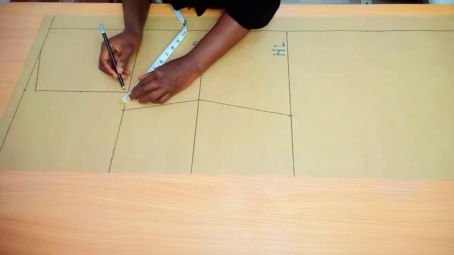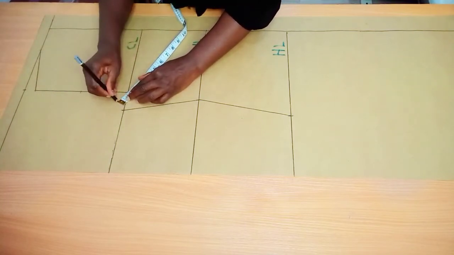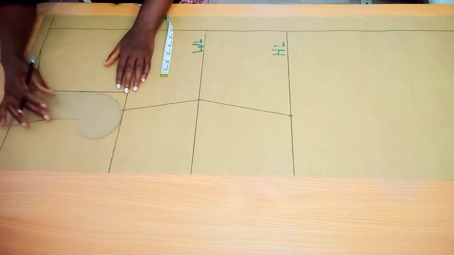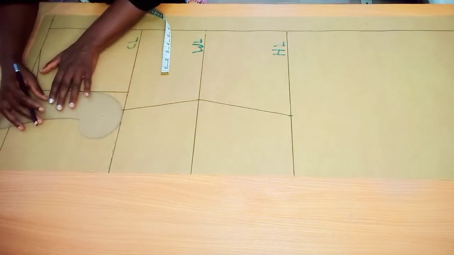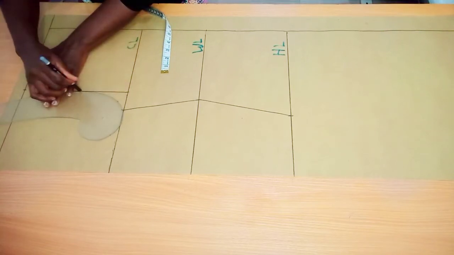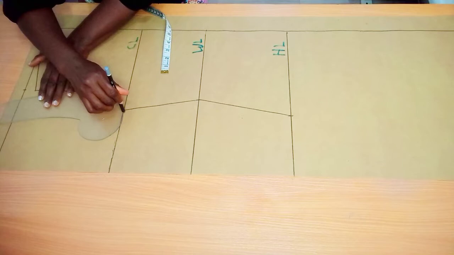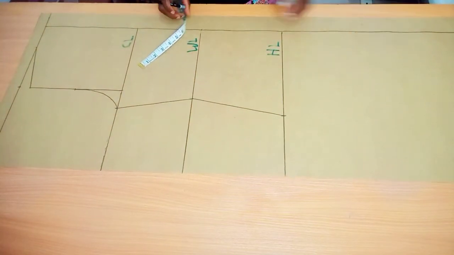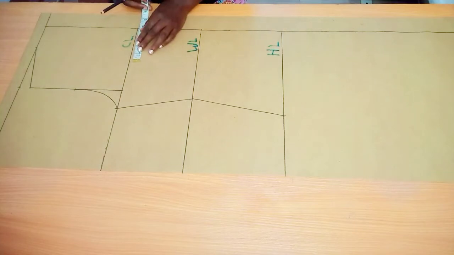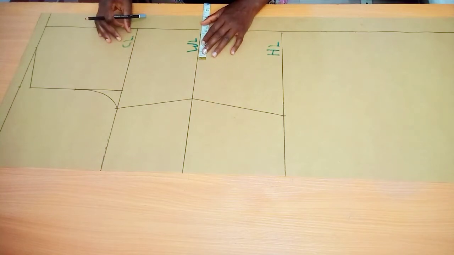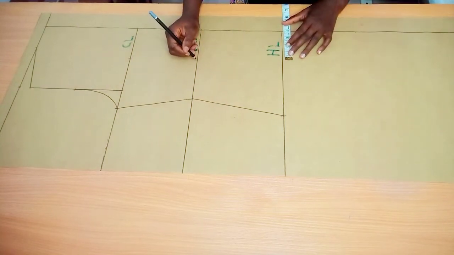And then I'm taking 1.2 inches diagonally. This is to help with the armhole curve. So the bust span here, half of the bust span on the chest line, the waist line, and on the hip line.